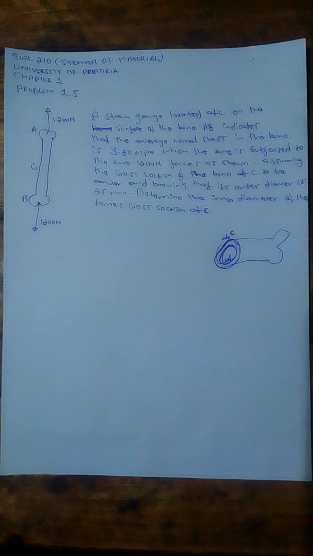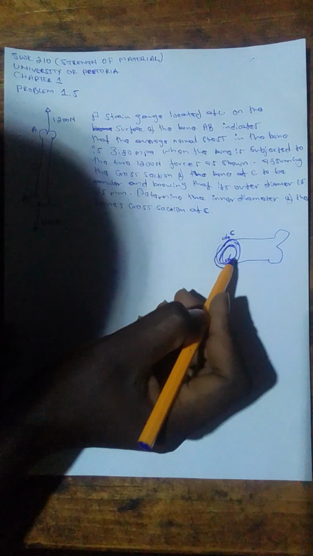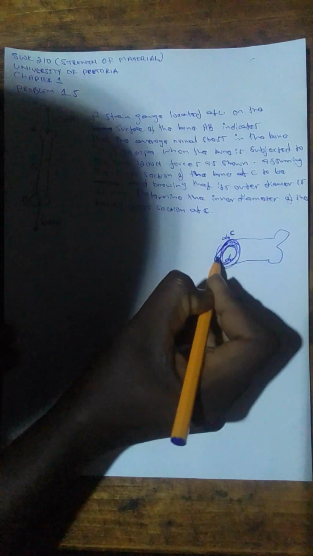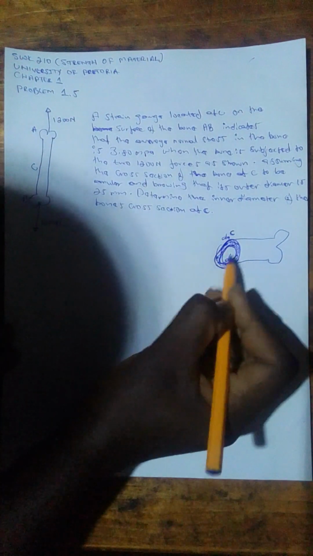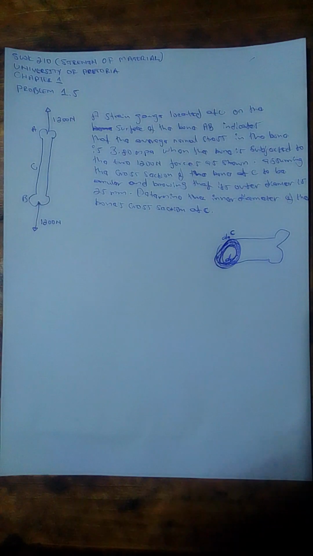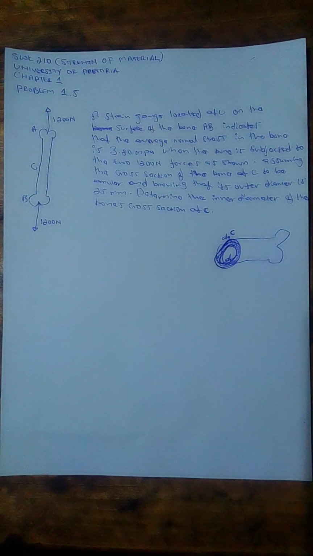Looking at the problem, if they want the inside diameter and we already have the outside diameter, if we were to find the cross-sectional area, which is this area here, we can simply use our normal high school mathematics to find our internal diameter.